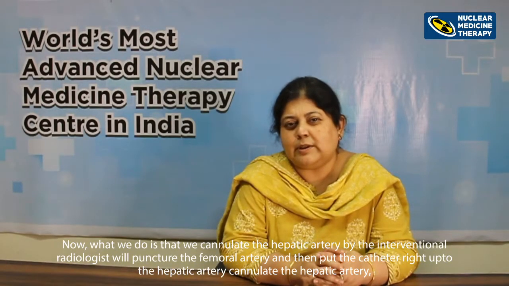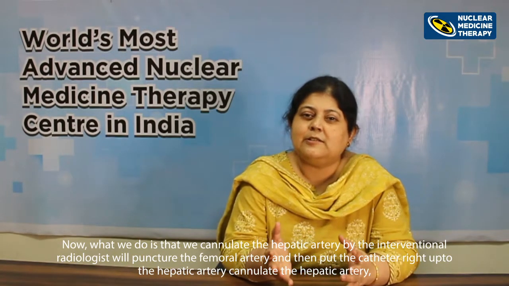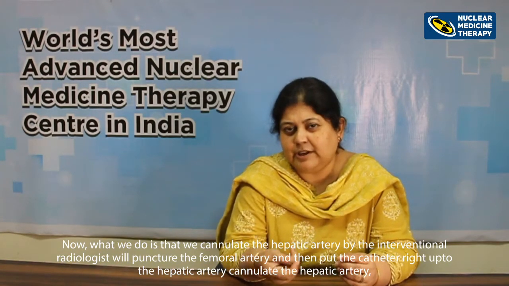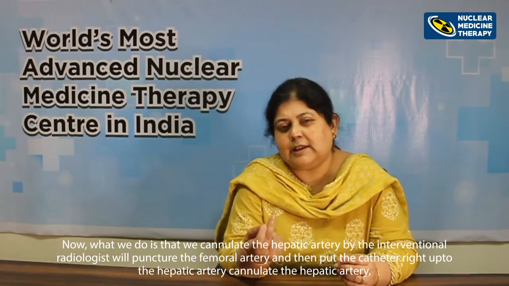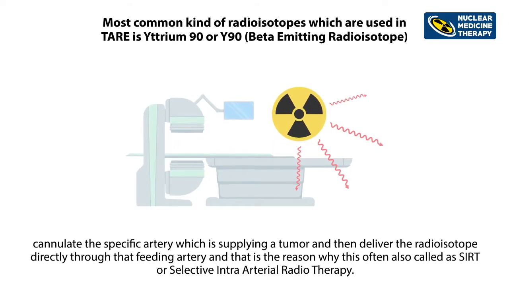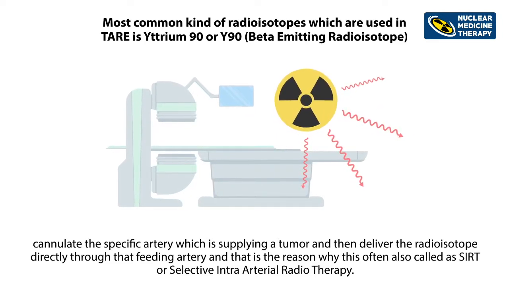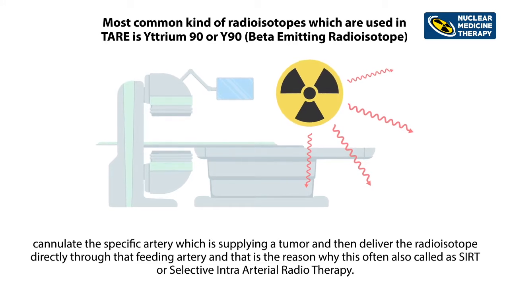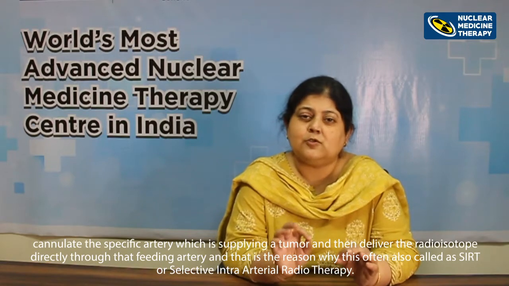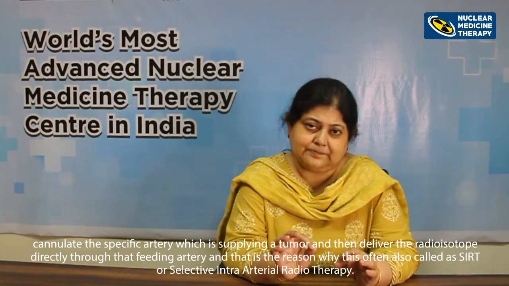Now, what we do is cannulate the hepatic artery. First, the interventional radiologist will puncture the femoral artery and then put the catheter right up to the hepatic artery, cannulate the specific artery which is supplying the tumor, and then deliver the radioisotope directly through that feeding artery. And that is the reason why this is often also called SIRT, or selective intra-arterial radiotherapy.